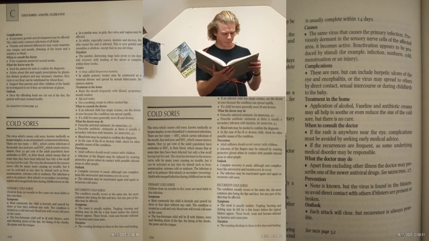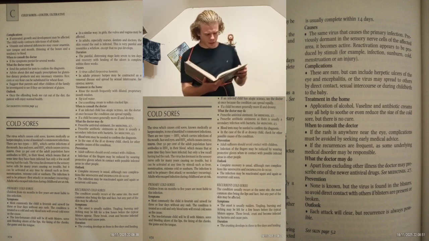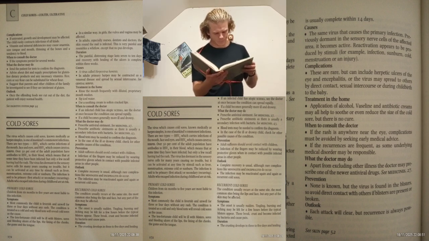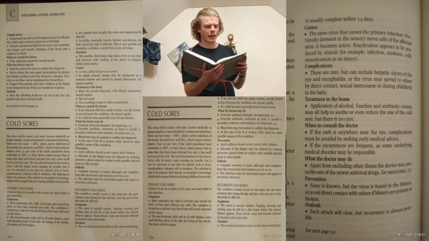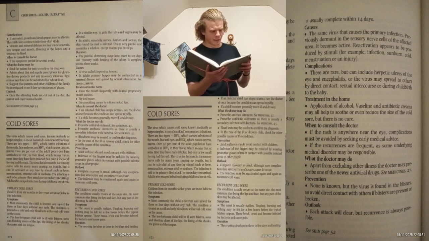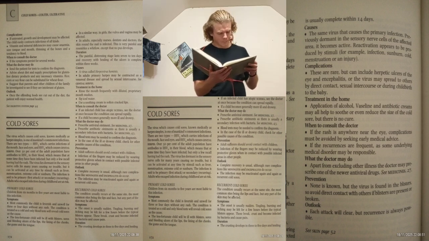Recurrent cold sores. The condition usually recurs at the same site, the most common site being the lips and face, but any part of the skin may be affected. The same site we had here, but in adults, especially nurses, dentists and doctors, the skin around the nail is affected. And it occurs at the same site, so it is then probably the infection comes in through the nails at that point. Do I guess now? At the same site does the condition recur. The most common sites being the lips and face, but any part of the skin may be affected.